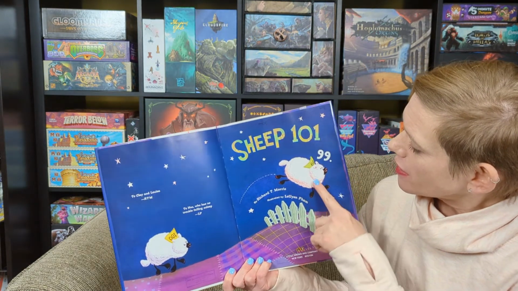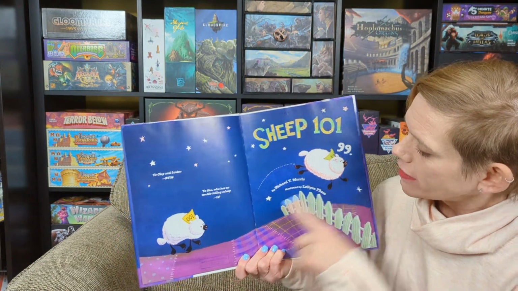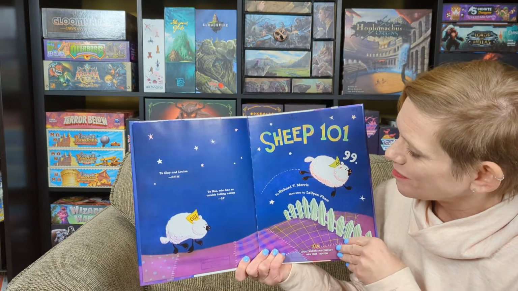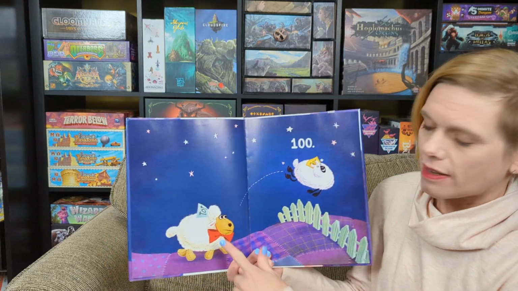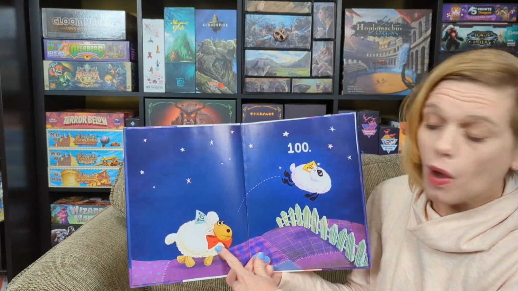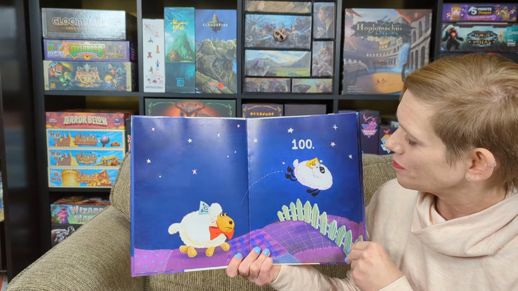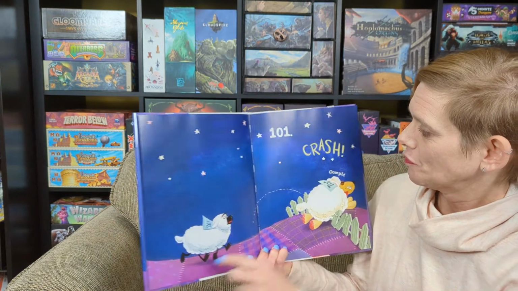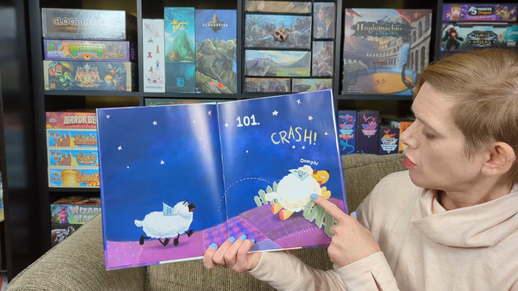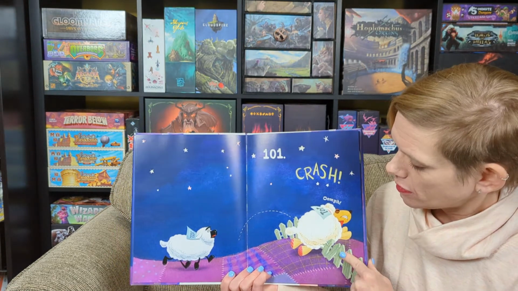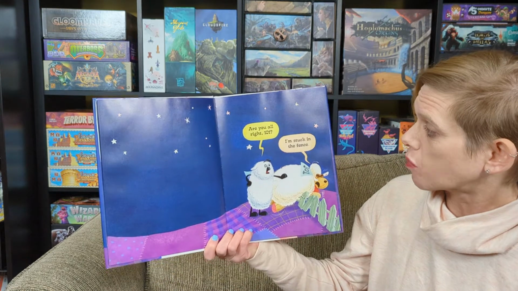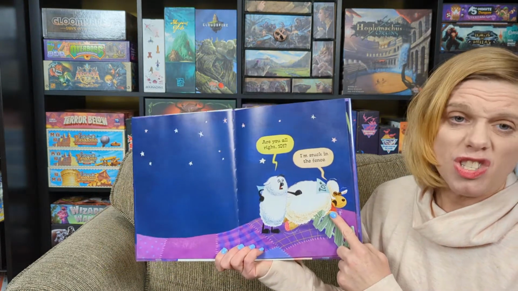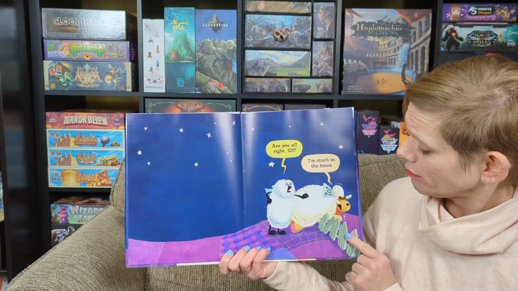So, have you ever heard of counting sheep to fall asleep? So here goes. There's sheep 99. Here comes sheep 100. 100 jumped over the fence. Here comes sheep number 101. 101, crash. Oomph. Uh-oh. Are you all right, 101? I'm stuck on the fence.